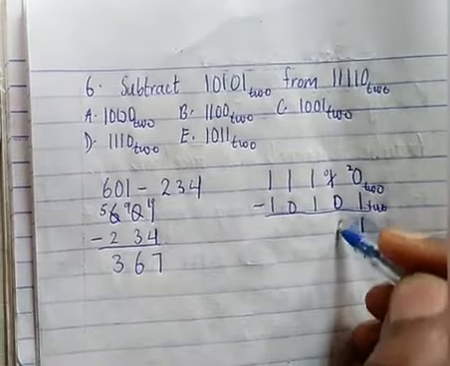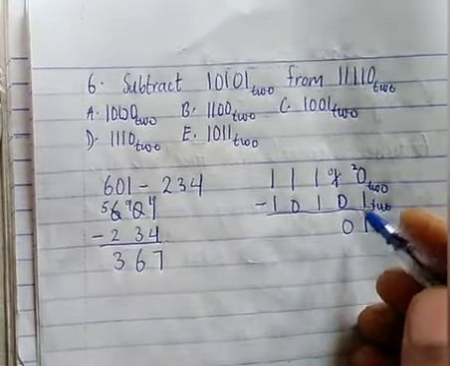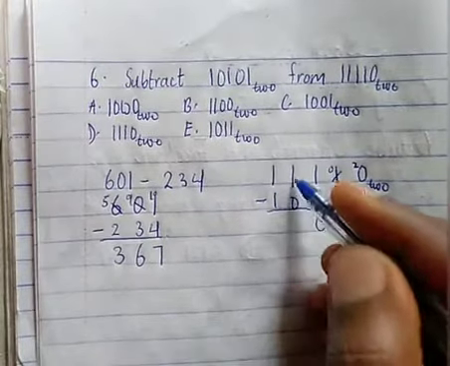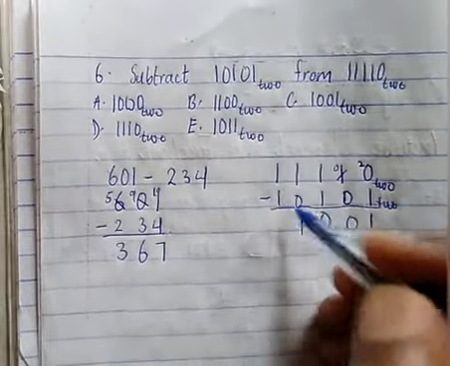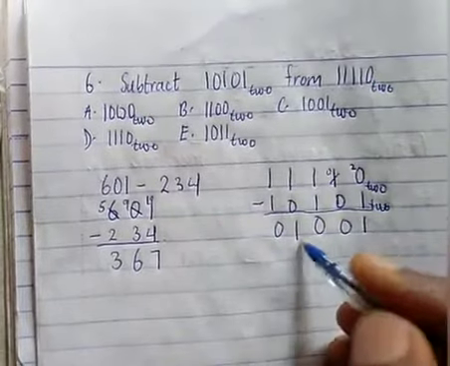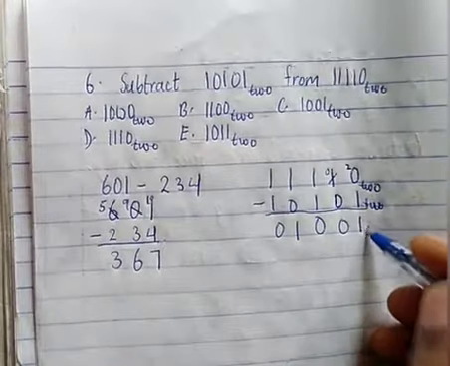0 minus 0 is 0. 1 minus 1 is 0. 1 minus 0 is 1. 1 minus 1 is 0. So the final answer is 1001 in base 2.